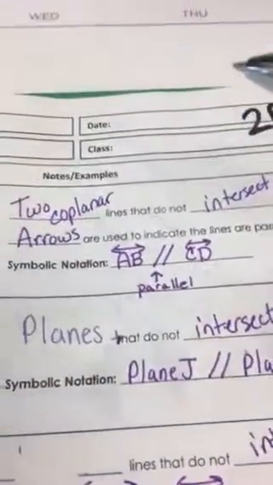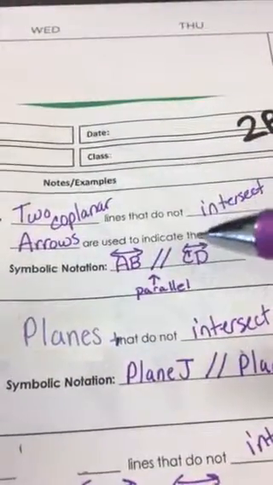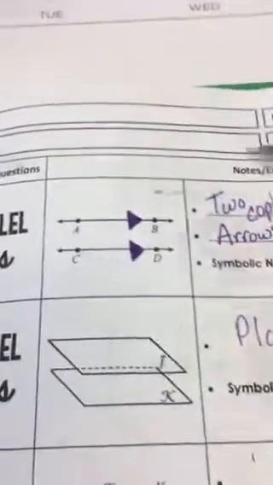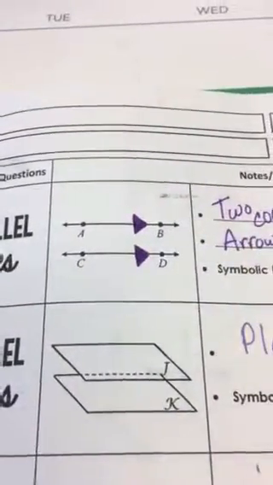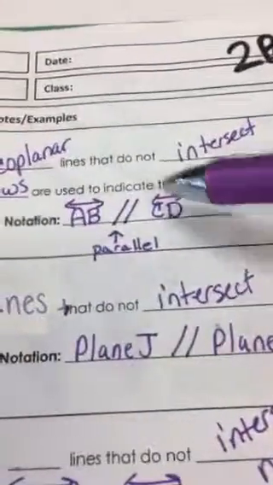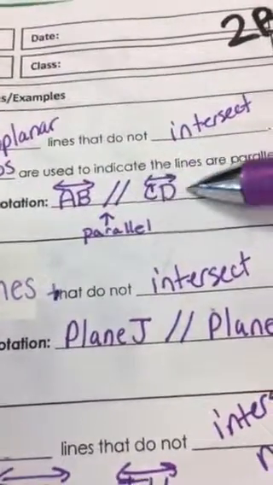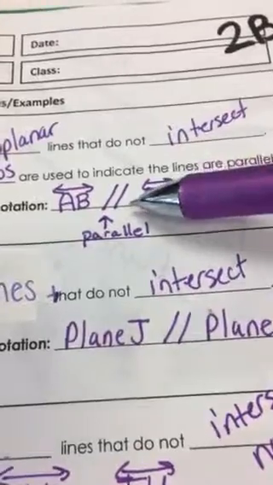The other thing I wanted you to recognize here is parallel lines. So there are two coplanar lines that do not intersect. So this is an example. We use arrows to show that they're coplanar, and in symbolic form, line AB is parallel to line CD. That means parallel.